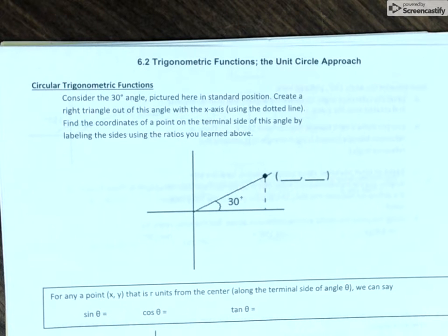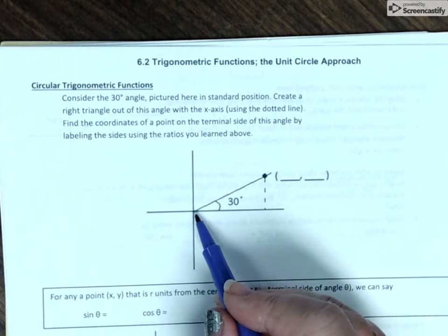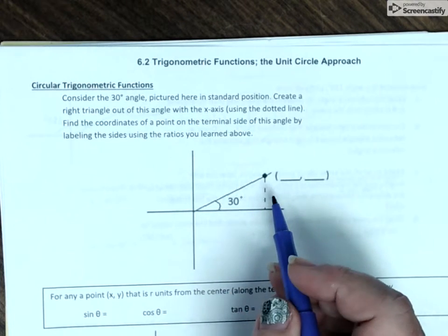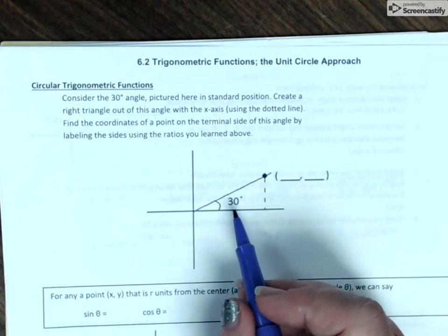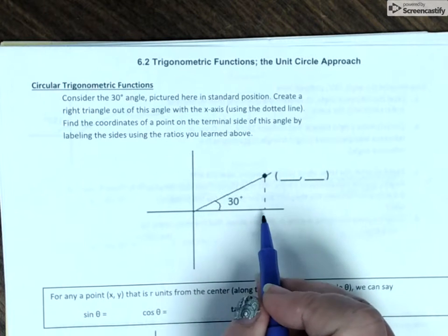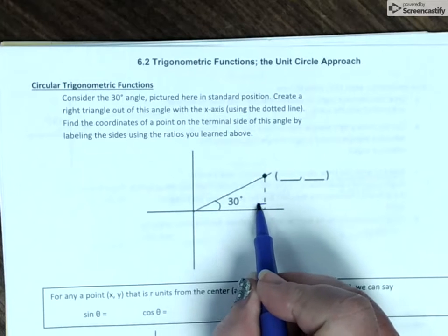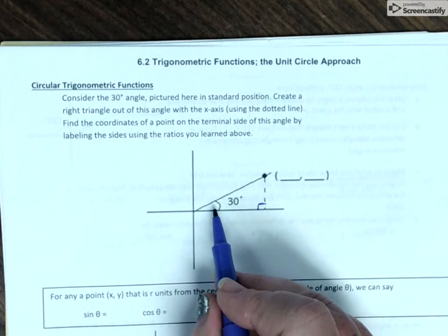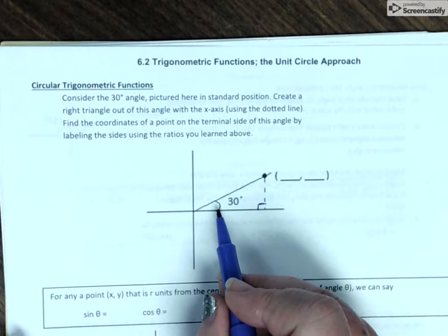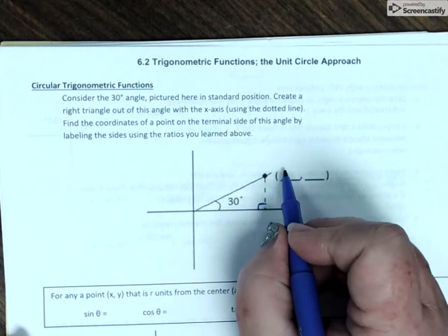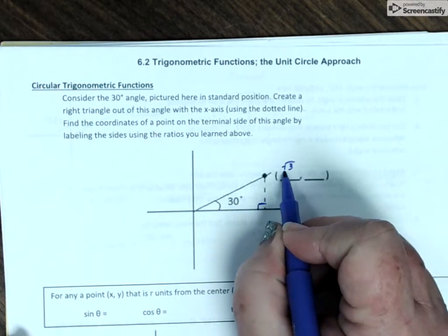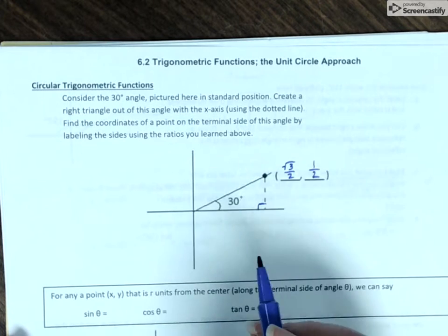So this is section 6.2, trig functions, but comparing it to the unit circle, which we've already learned. So I want you to look at the picture that I have drawn here and remember the 30-degree angle that we entered into the unit circle with the triangle that it made up. Going to the x-axis, there's a right angle right there. This is a 30-degree angle. And we knew that 30-degree angle had the following values: square root of 3 over 2 and 1/2.